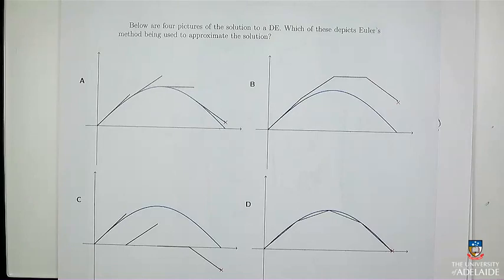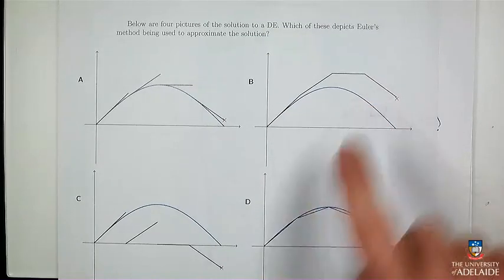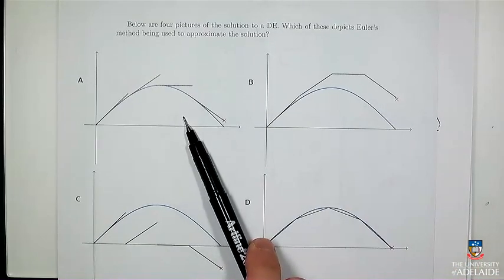Okay, most people going for B. B is this one, right? I don't think I even need to give you a chance to talk about that. It's absolutely correct. Oops, pushed the wrong thing. Cancel. Answer B. Okay, so let's have a look. Why is it B? What's wrong with A? Does someone want to tell me what's wrong with A?